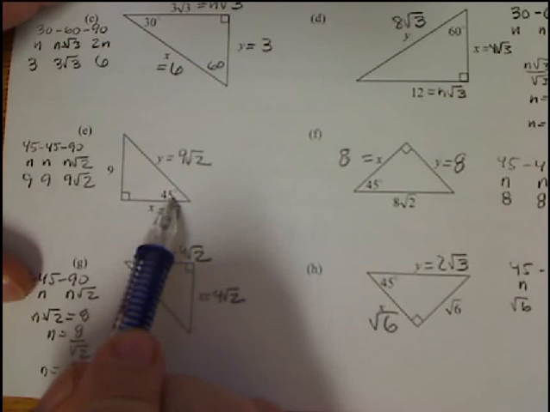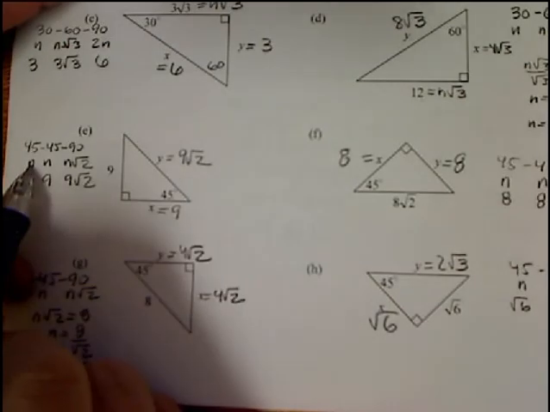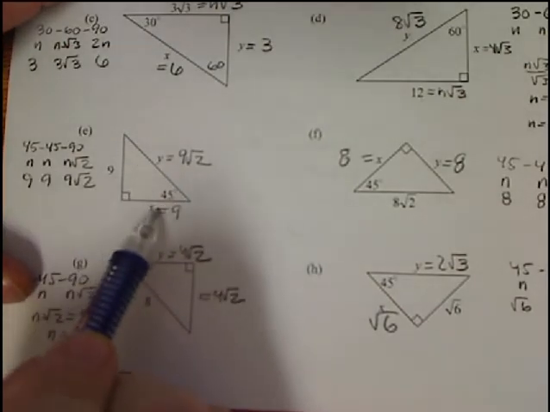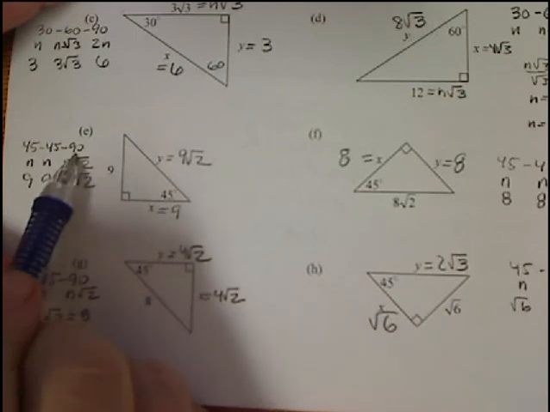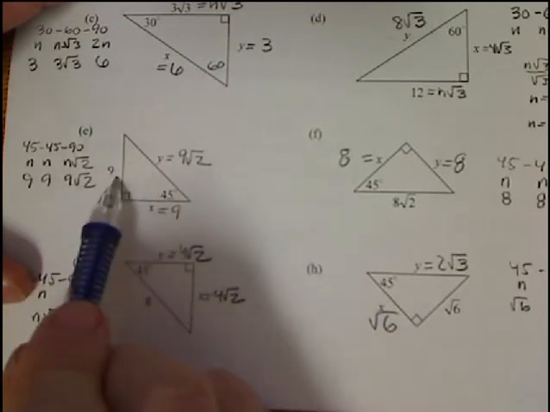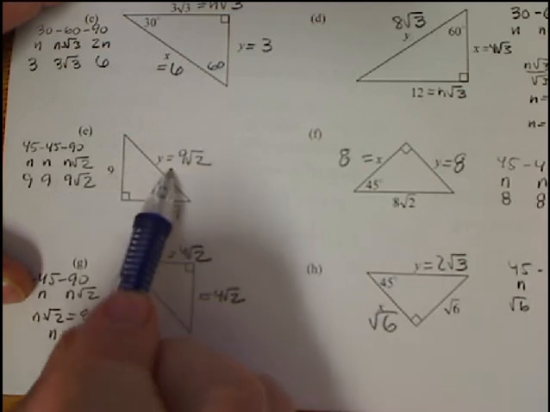Well, the pattern for 45, 45, 90, it goes n, n, n root 2. So these two sides are going to equal each other. It's an isosceles right triangle. This side opposite 90 ends up being n root 2. So if I know this is 9, that makes this side 9. This side ends up being n root 2.